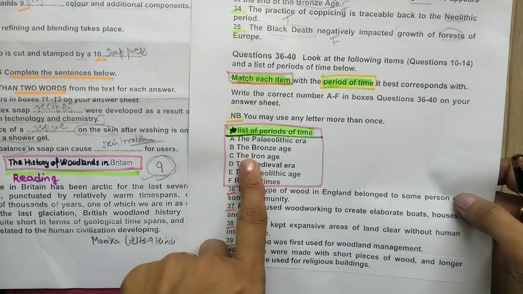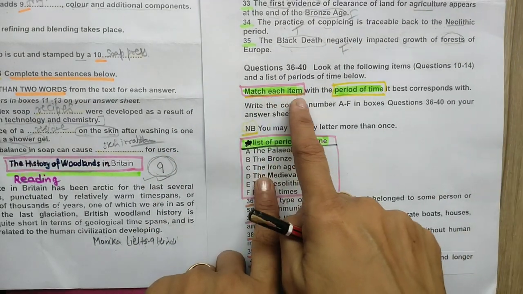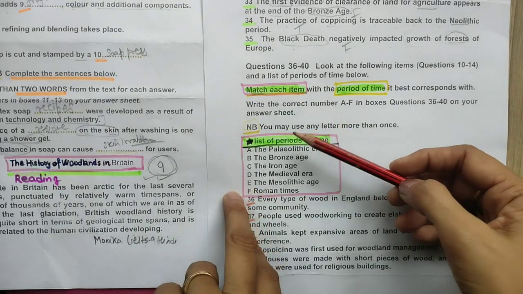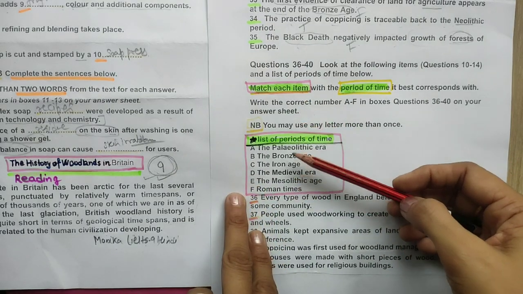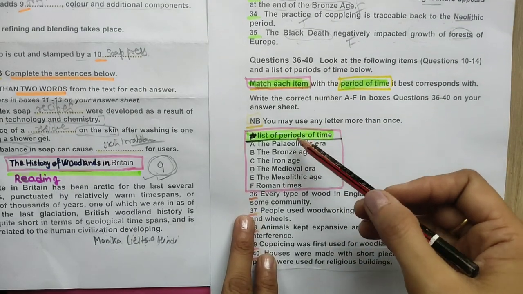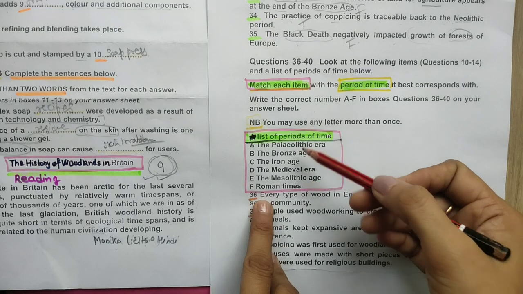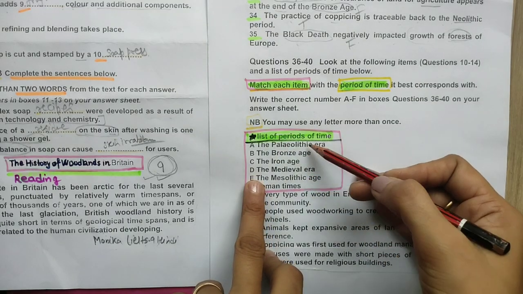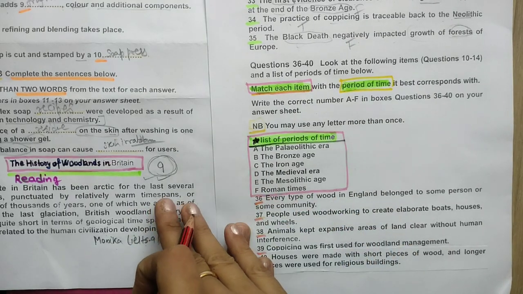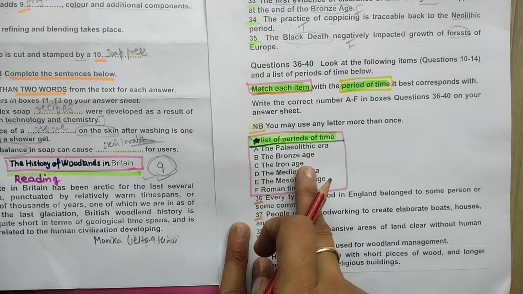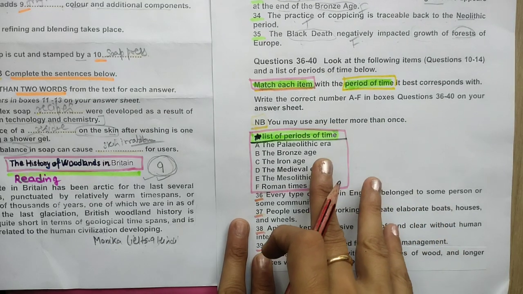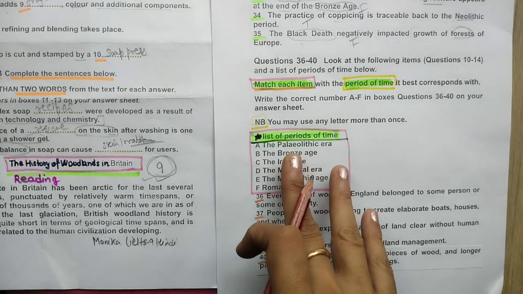Now here I am going to cover this question: match each item with the period of time. Many students feel they can't find the answers to these kinds of questions. Sometimes they give you an incomplete sentence, sometimes a list of people or researchers. Here they have given a list of periods of time. I am saying that without reading anything from this passage, you can easily find the correct answers with the help of only the keyword strategy. I will explain in this video how.